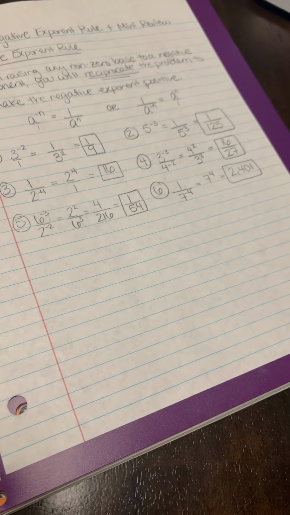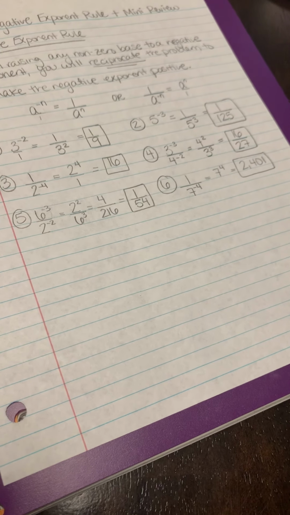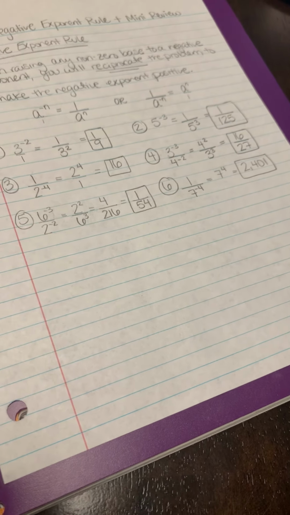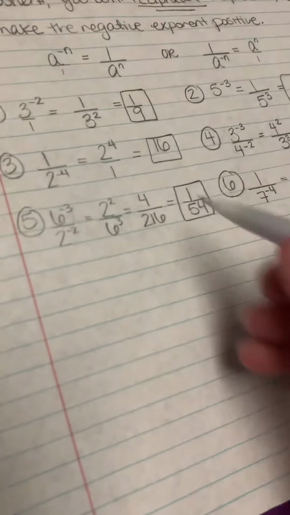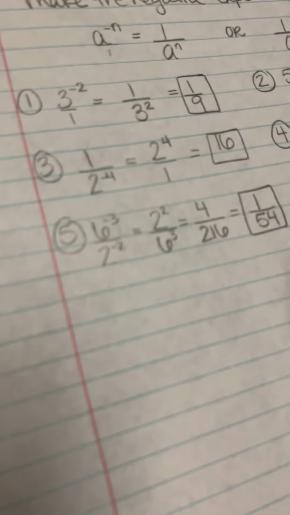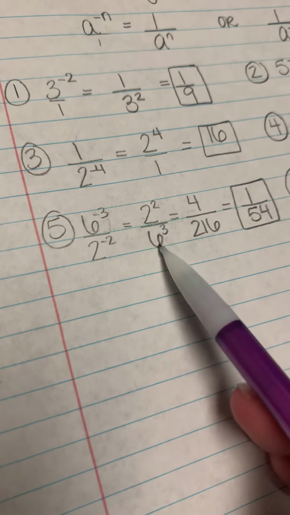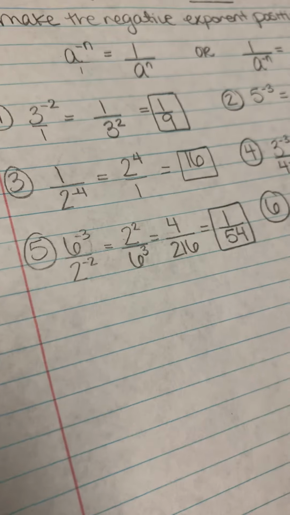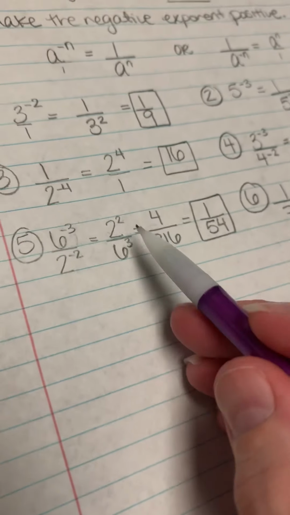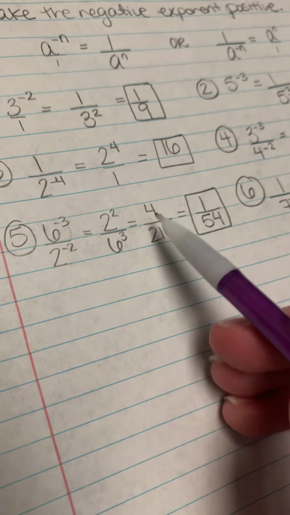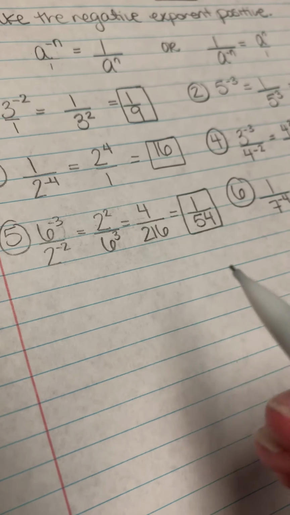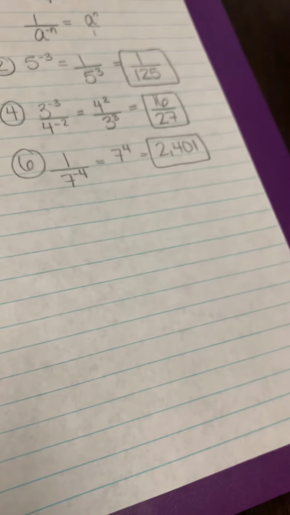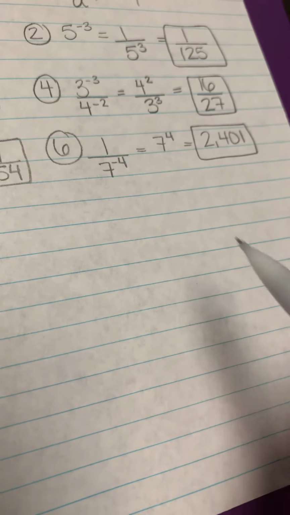How'd you do? Number 5 should equal 1 divided by 54, and number 6 should be 2,401. Let's break down how that should have worked. For number 5, both of them had negative exponents, so we switch them, numerator and denominator, and reciprocate them. 2 squared is 4, 6 cubed is 216. Those simplify to 1/54. Then number 6, we have 1 divided by 7 to the negative 4th.